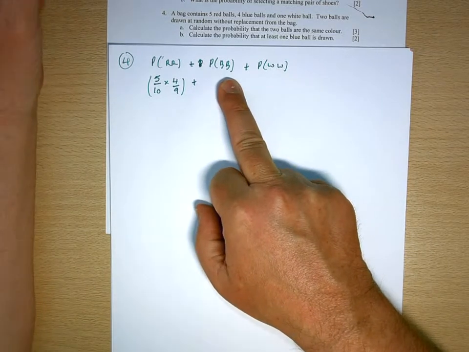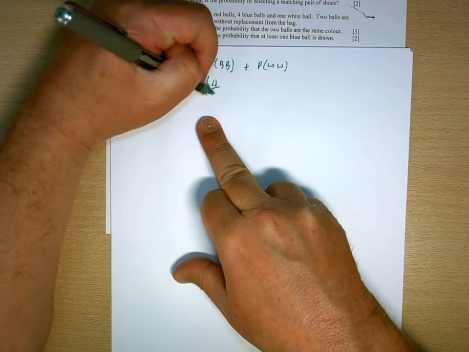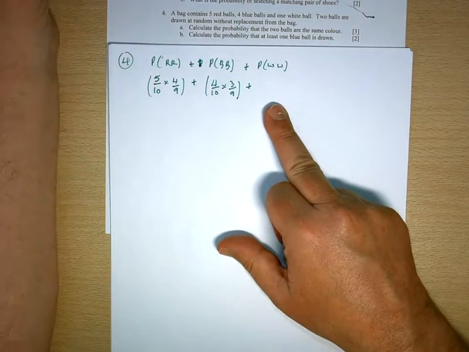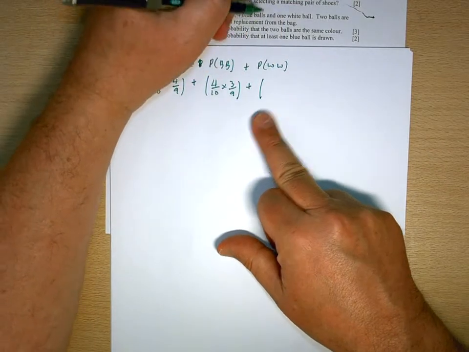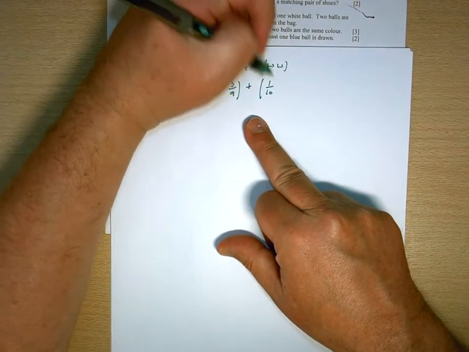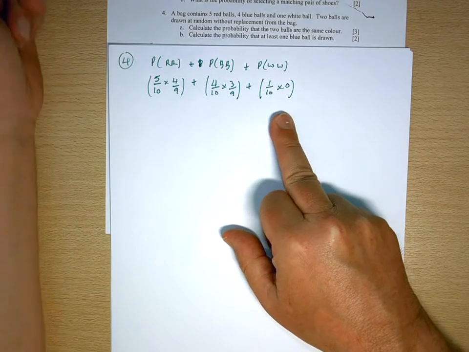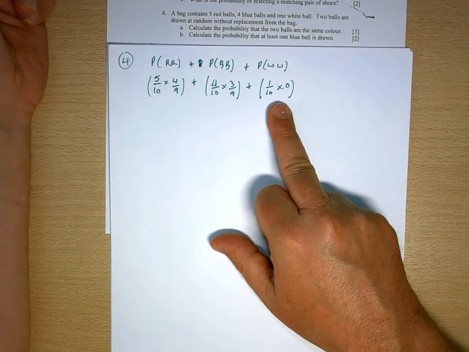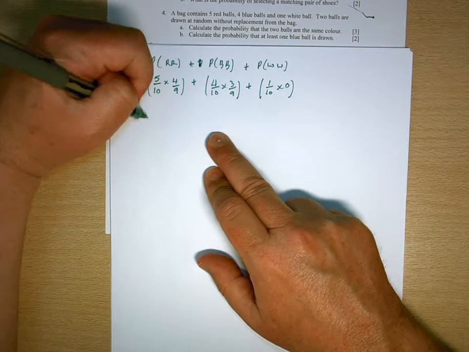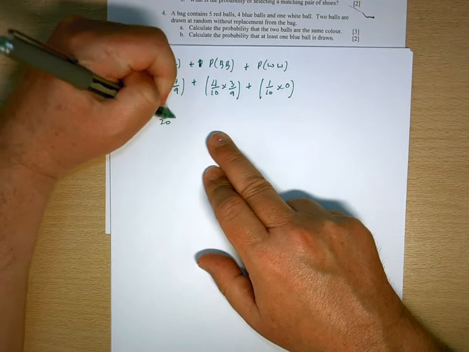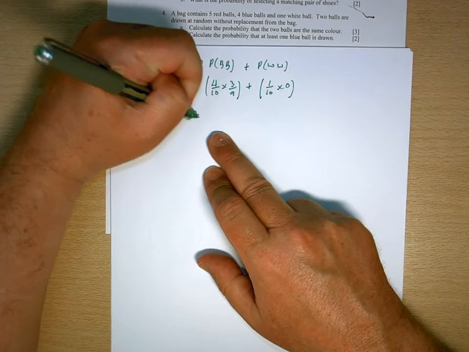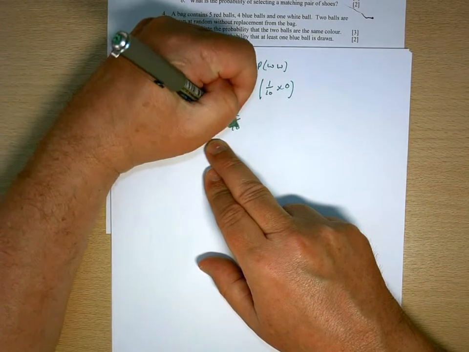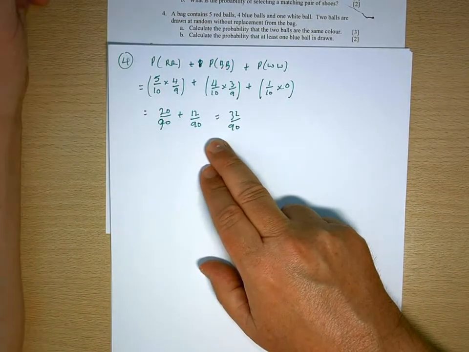Chances of it being blue and blue will be 4 out of 10 times 3 out of 9. And the chances of it being white and white will be 1 out of 10 times 0. So there's a 0 probability of you getting 2 whites because there is only one in the bag. So that gives us 20 over 90 plus 12 over 90, which is 32 out of 90.